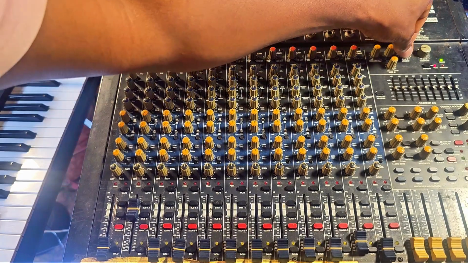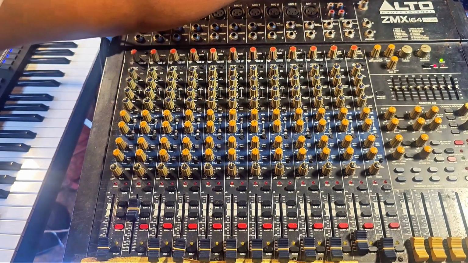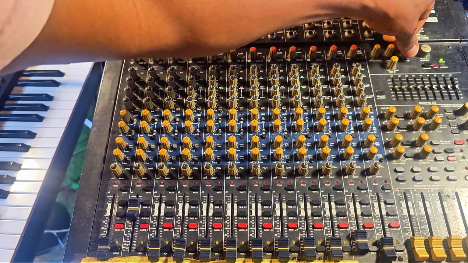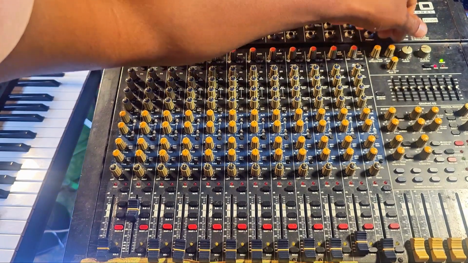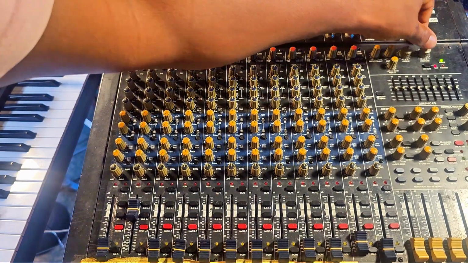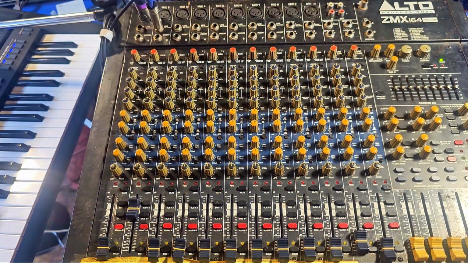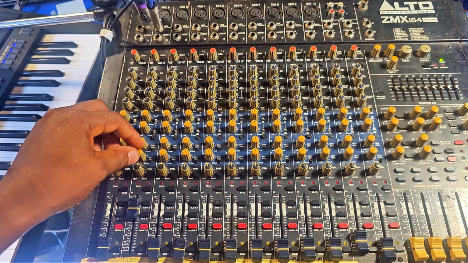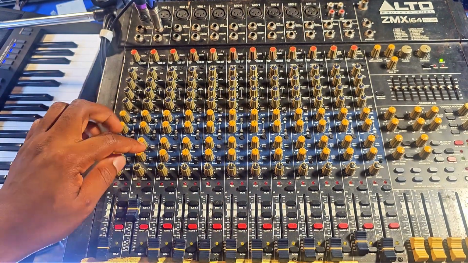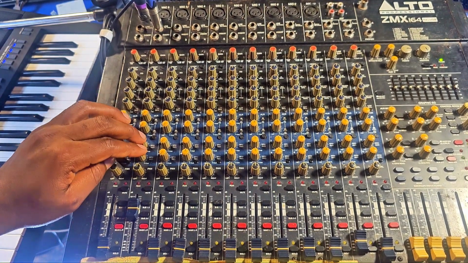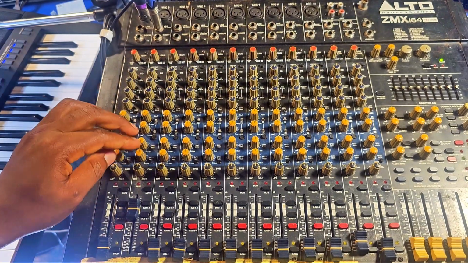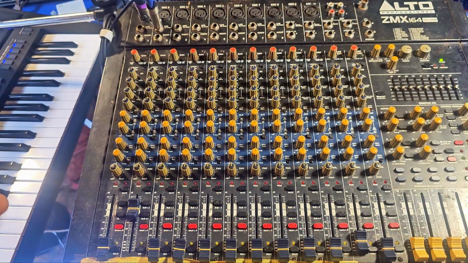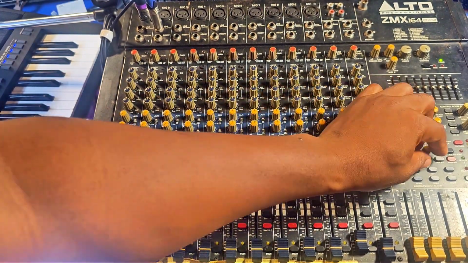Hello, mic check. Okay, my mixer is kind of giving me a headache, but you understand that this is what you can use to add effects, reverb, delay, hall. You can use it to add it to your sounds as well.